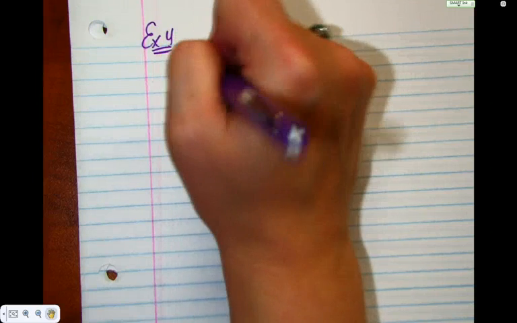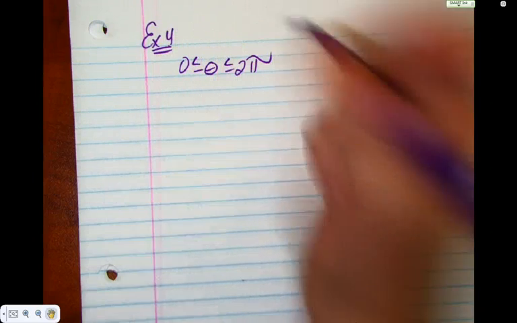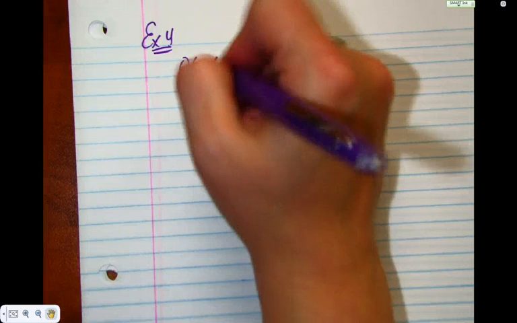Last one, let's solve an equation with this in it. Oh, and that totally should have been x in the notation.